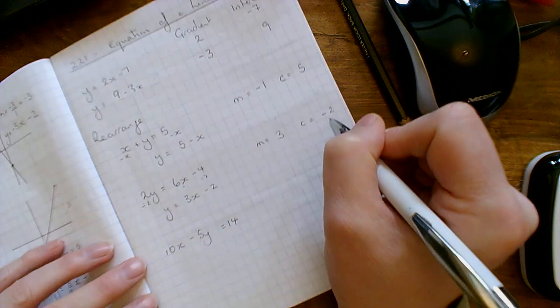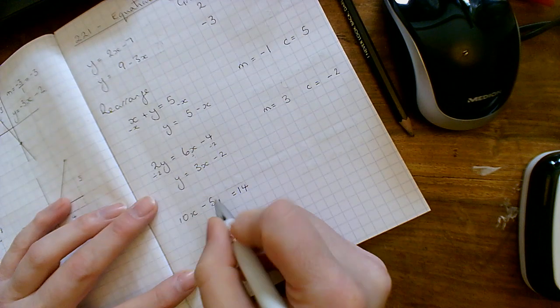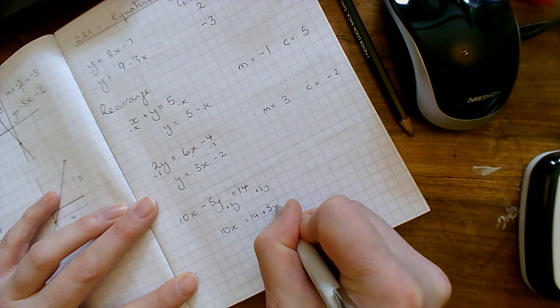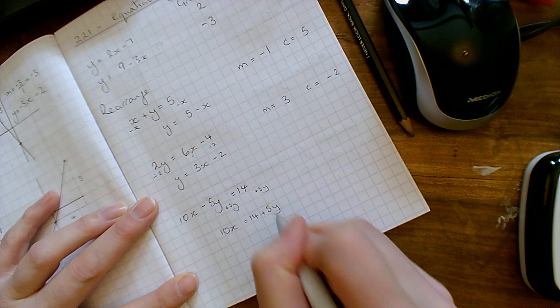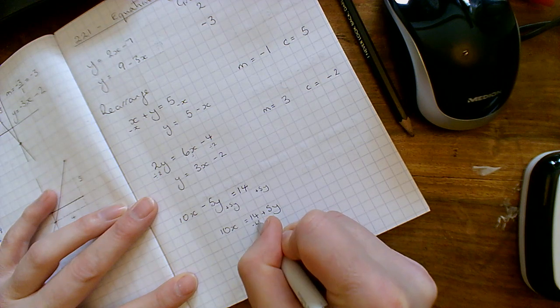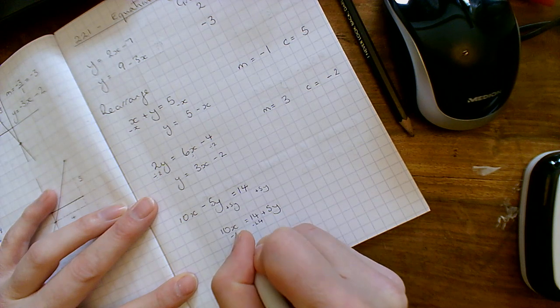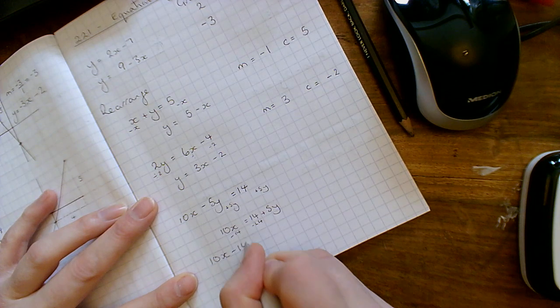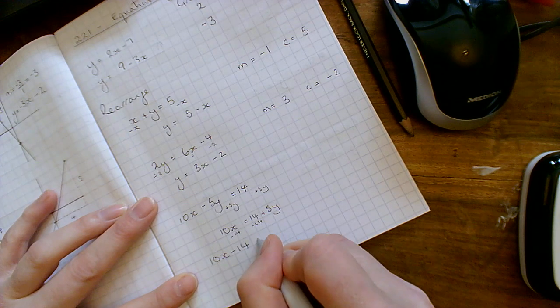On this last question, a little bit of rearrangement to do. First of all, I notice this is negative, so I want the y to be positive, so I'll put that over there. So I'll have 10x equals 14 plus 5y. Now to isolate the y, I'll get rid of this 14, so I'll take away 14 from that side, and take away 14 from this side is 10x take away 14 equals 5y.